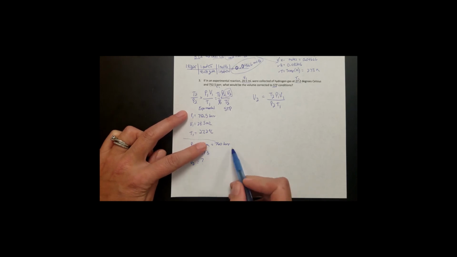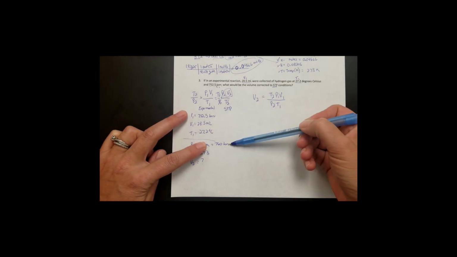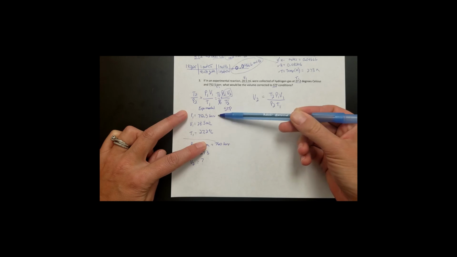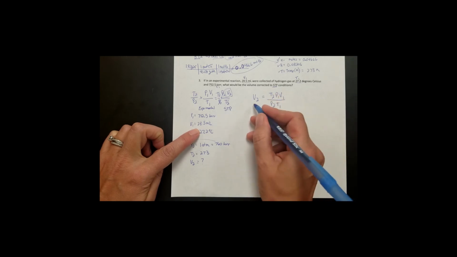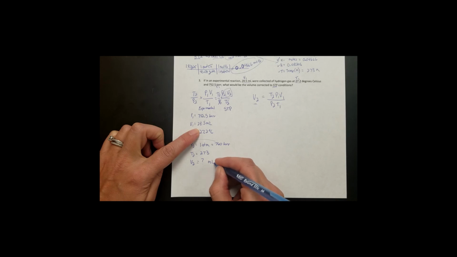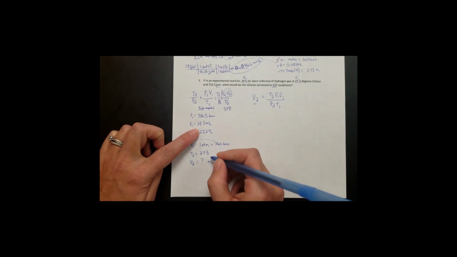So that's an easy conversion. So if I get this pressure in torr, now they're both in the same units and I can leave them in torr. Now let's look at our volume. I can leave my volume in milliliters. All that means is once I calculate V2, it's also going to be in milliliters.